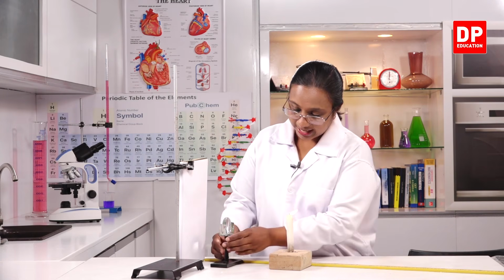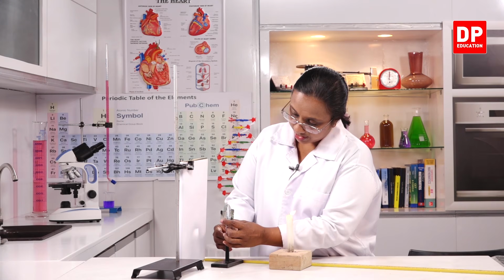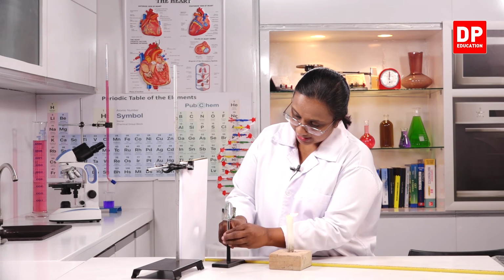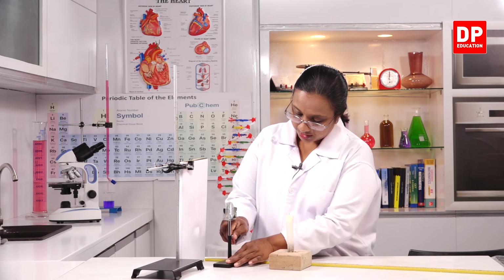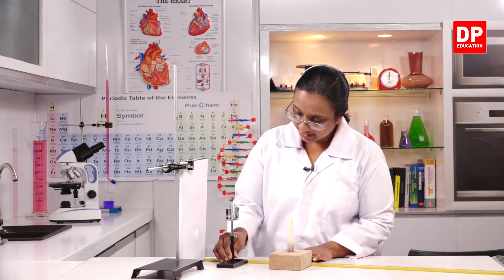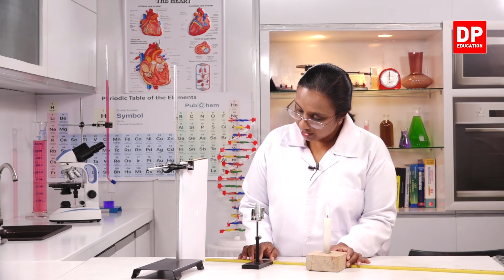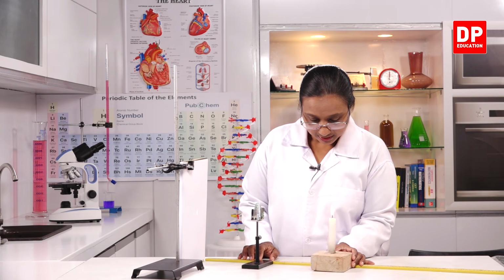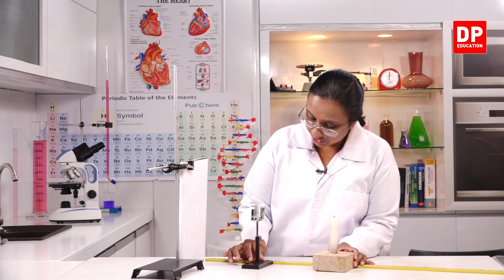Here the candle is a little taller, so I will lift the lens as well. Now I am going to move the candle a little bit more so that we get a better image. You can see a little bit more clear image now.